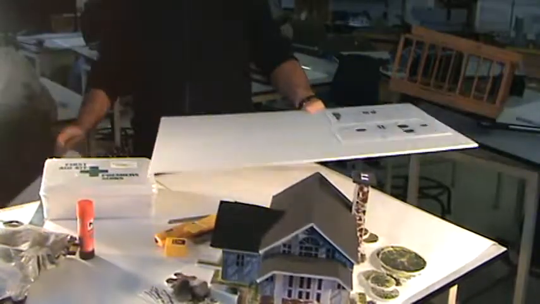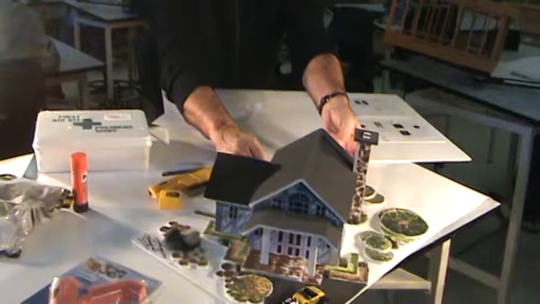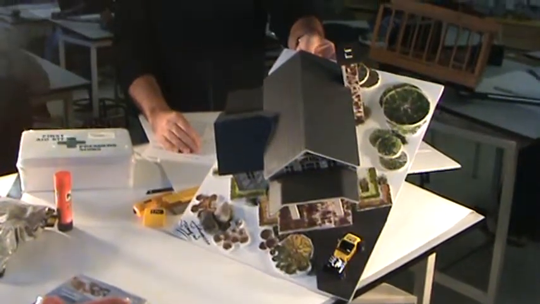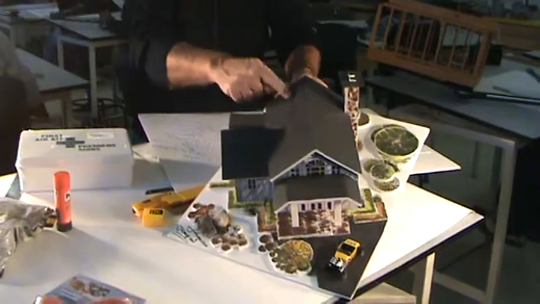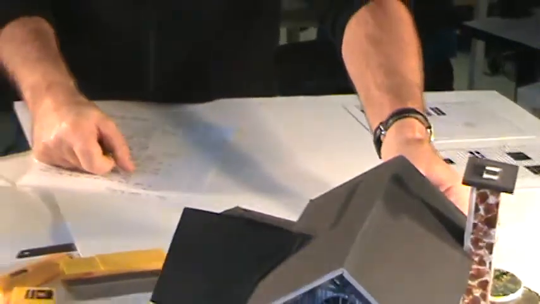The roof, on the other hand, which you can see here, can be done 2 ways. You can use black foam core, or you could use the white foam core with hockey tape simulating the shingles, and I'll show you how to do that a little bit later.